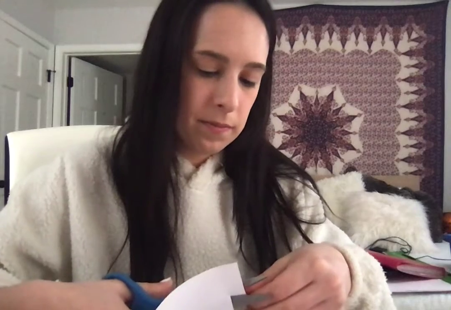So on this paper, we're going to cut out that hour and that minute hand, and it says the word right on the hand for us. So first I cut out my minute hand, which is the longer one, and now I'm going to cut out my hour hand.